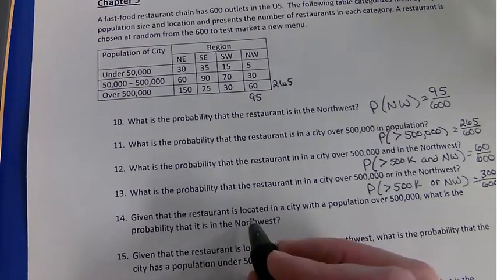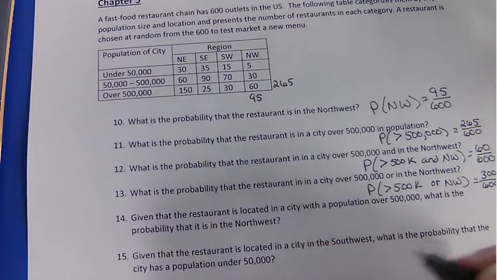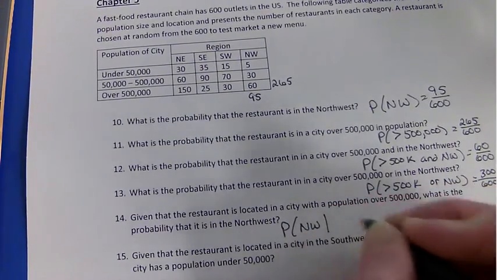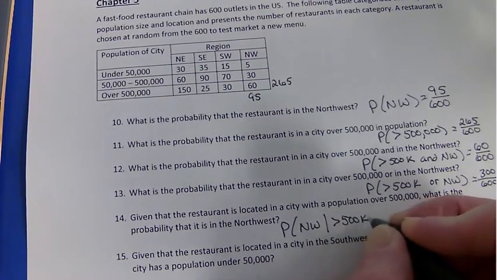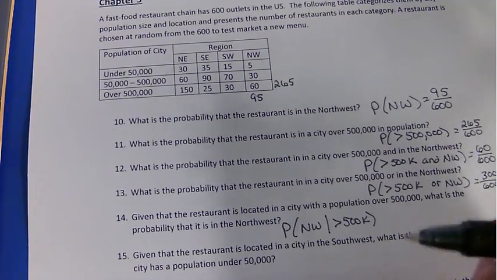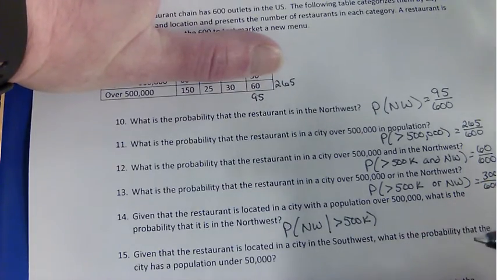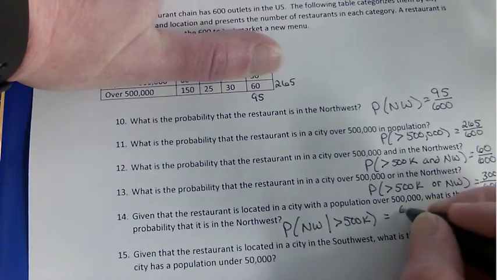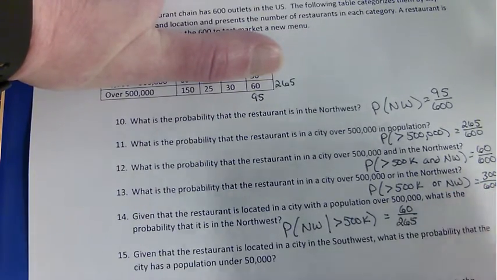Given that the restaurant is in a population over 500,000, what's the probability it's in the Northwest? So the probability it's in the Northwest, given that we already know that the population is over 500,000. Now remember, this one, we're narrowing down our table. So I'm only looking at this line. So Northwest would be the 60 out of only the 265.